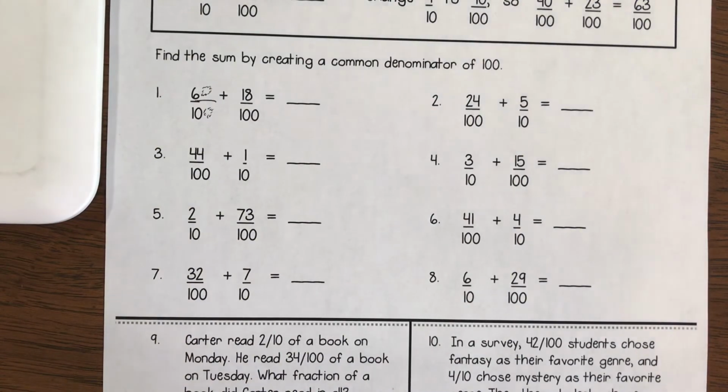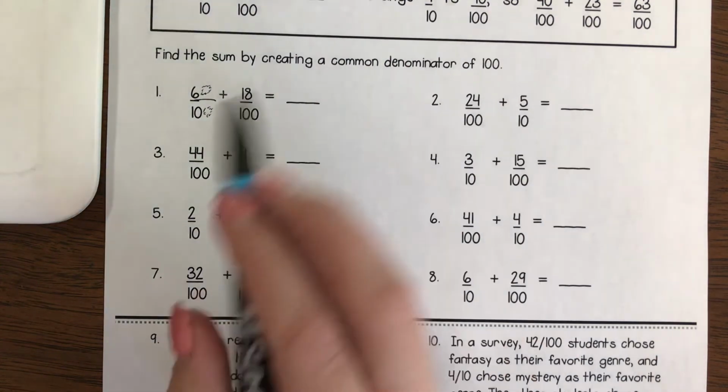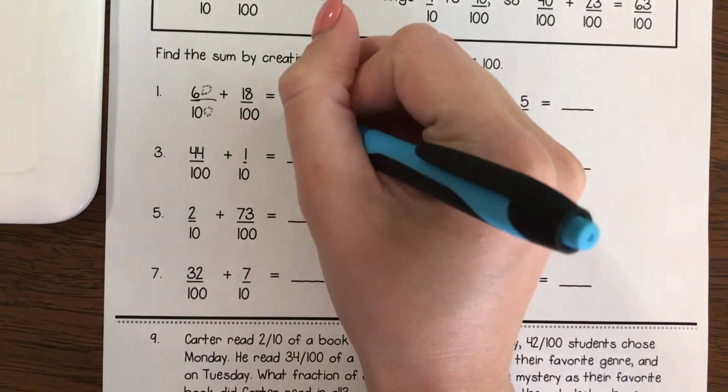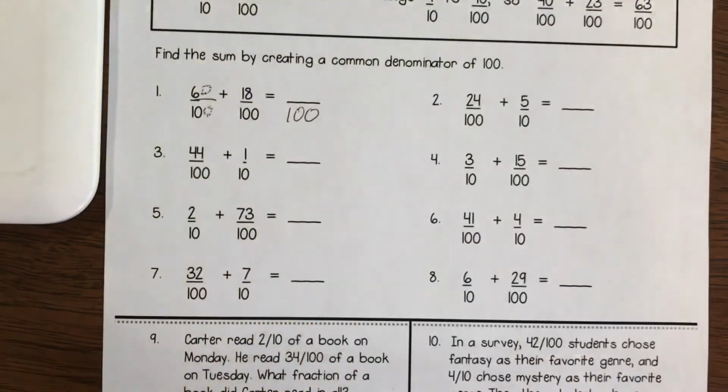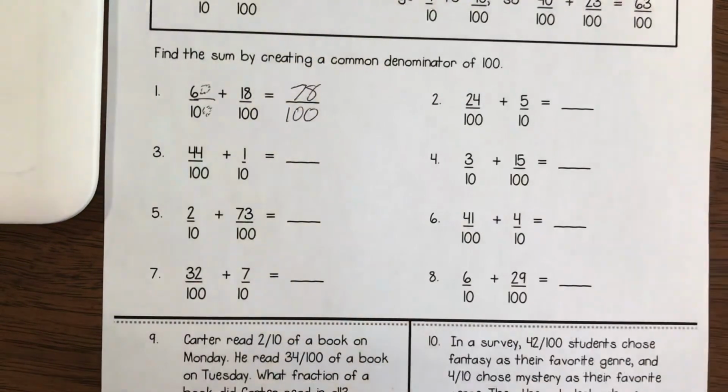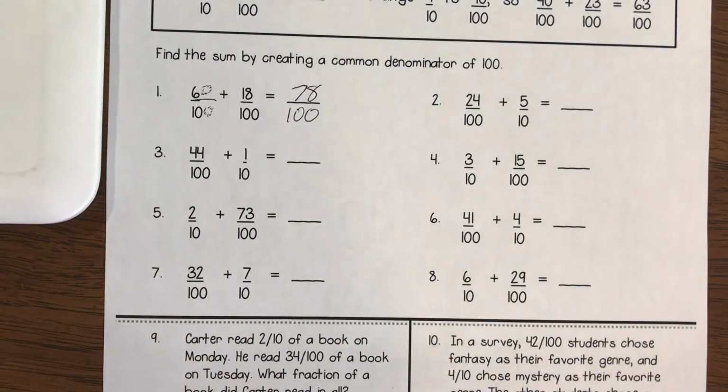Again, that's just recognizing that we're multiplying by 10 to make those numbers bigger, but again, the value does not change. So now looking at what we have, 60 hundredths plus 18 hundredths. Again, adding those denominators is not going to change. And then 60 plus 18 is going to give us 78 hundredths.